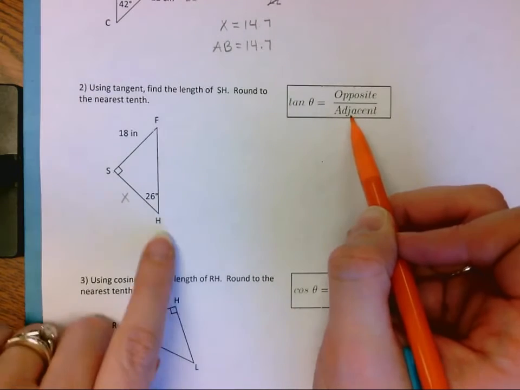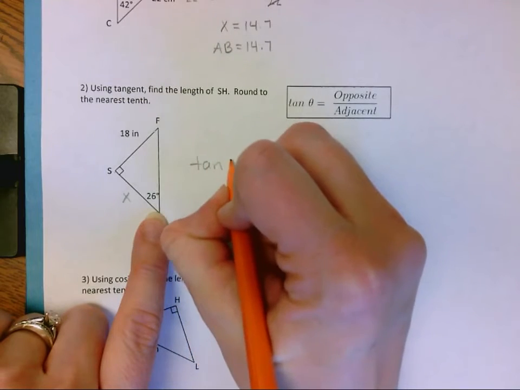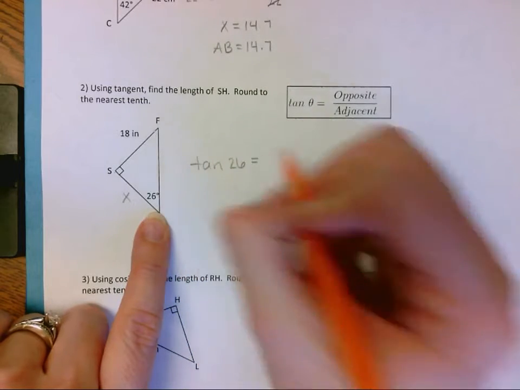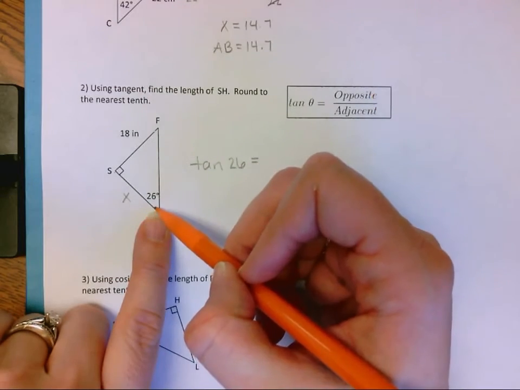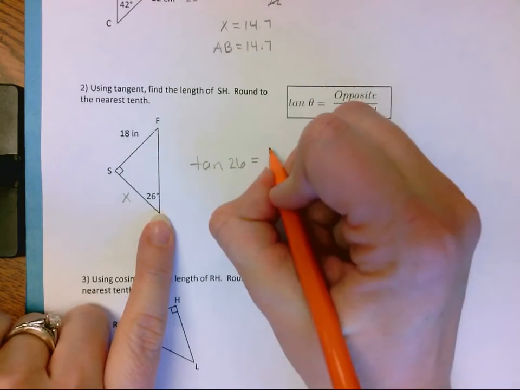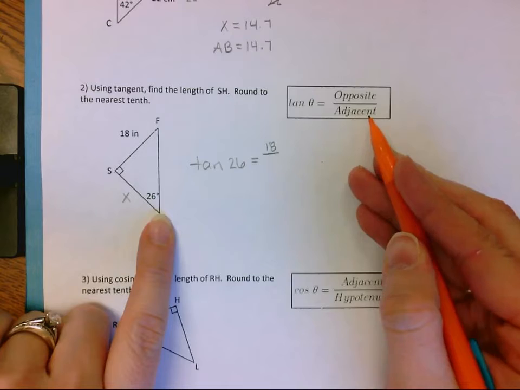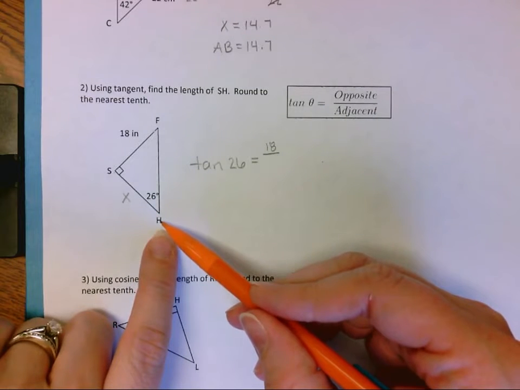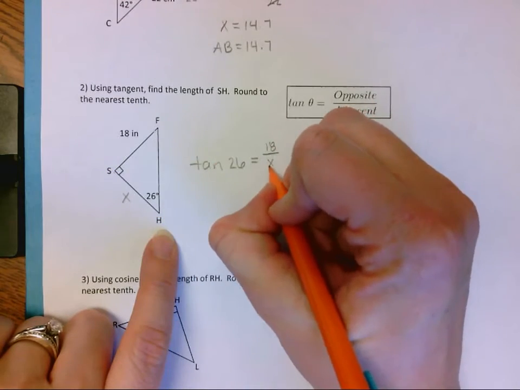So we know angle H. So tangent of angle H, which is 26 degrees, equals the opposite side from angle H, which is SF, 18 inches, over the adjacent side to angle H, which is side SH, and we let that represent X.